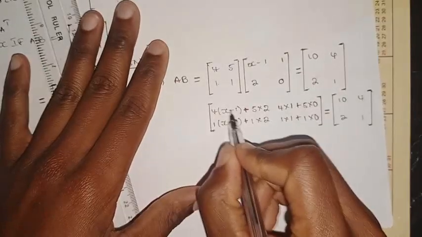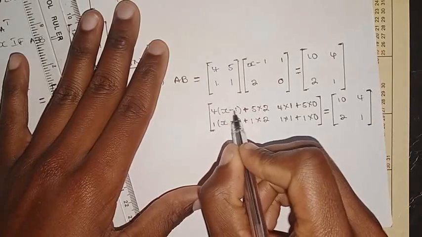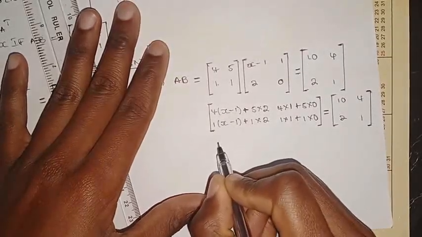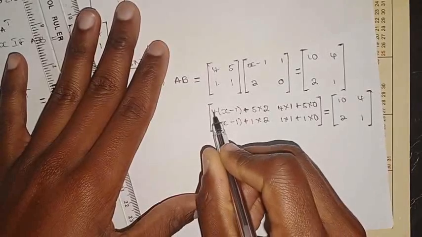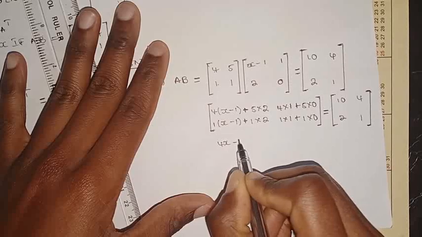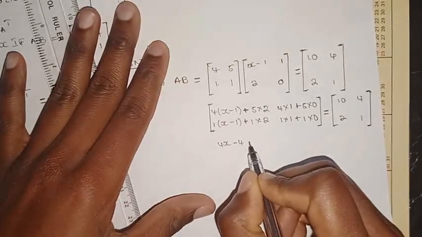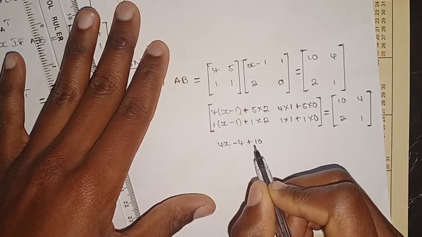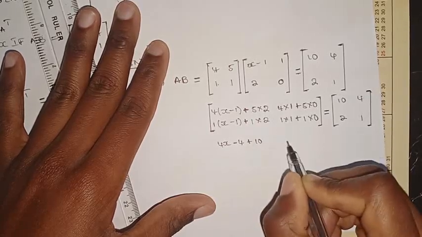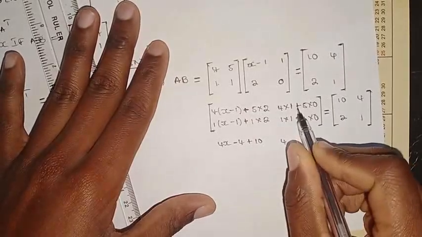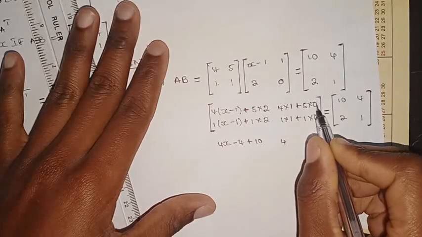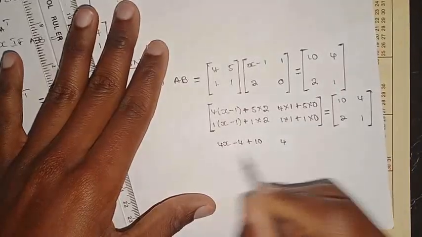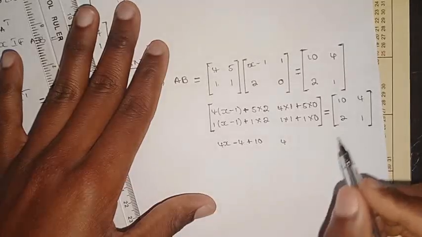So now let us do some algebra here. To get rid of the brackets, we're going to multiply this 4 by each term. So what is 4 times x? It's going to give us 4x. What is 4 times negative 1? It's going to be negative 4. Plus, what is 5 times 2? 5 times 2 is a 10, like so. Let us go here. What is 4 times 1? It's going to be a 4. Plus what is 5 times 0? 5 times 0 is 0, so there's no need of indicating a 0 here, because 4 plus 0 is just 4.